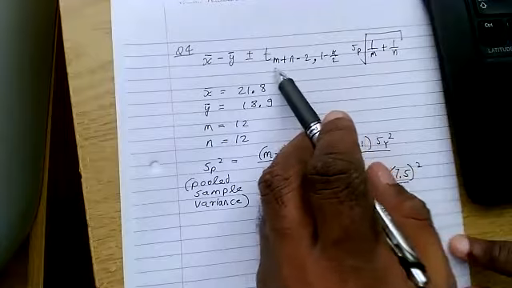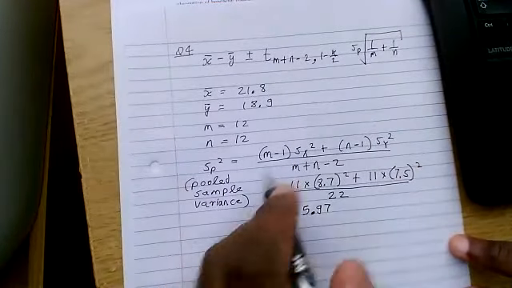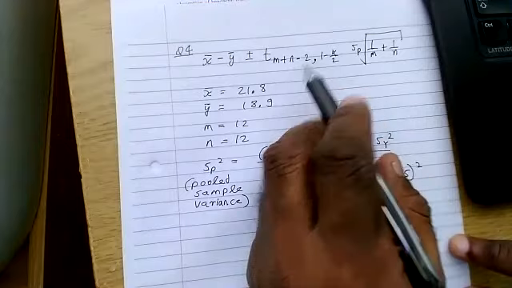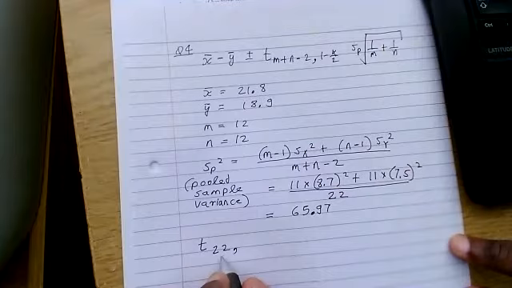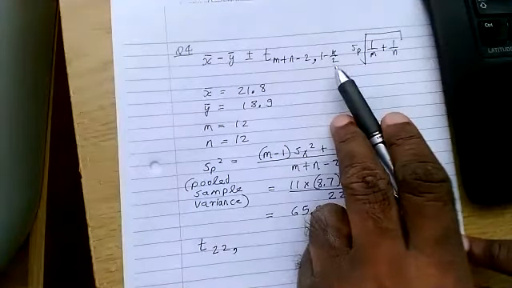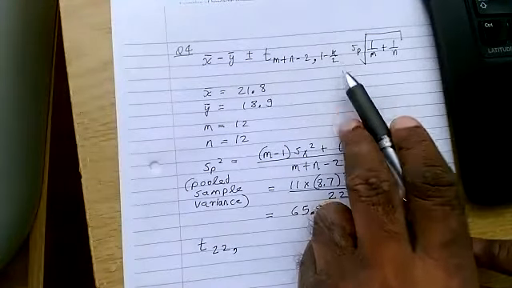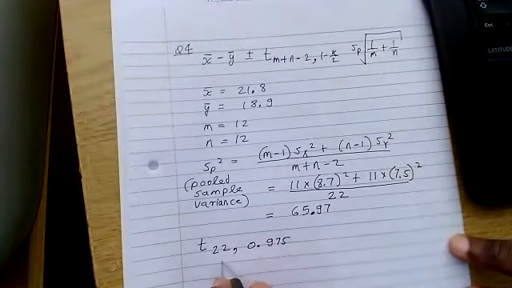Now the only thing we don't have yet is this guy here. So let's try to compute that. m plus n minus 2 is 22. So we're looking for the percentile of a t distribution with 22 degrees of freedom. And 1 minus alpha by 2 is, because we are looking for 95%, 0.975, right?